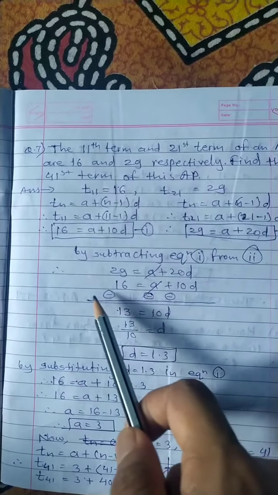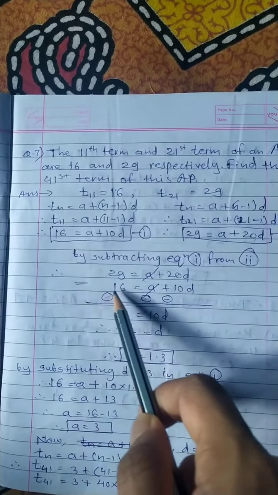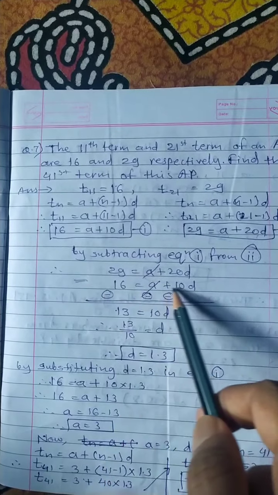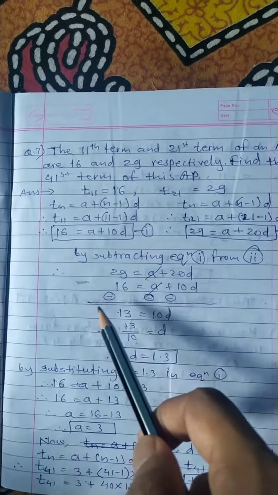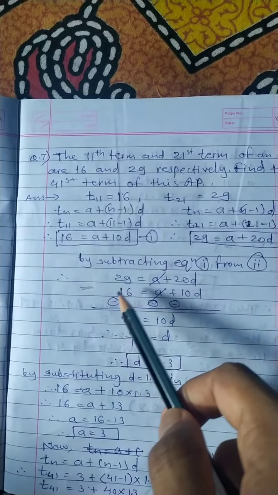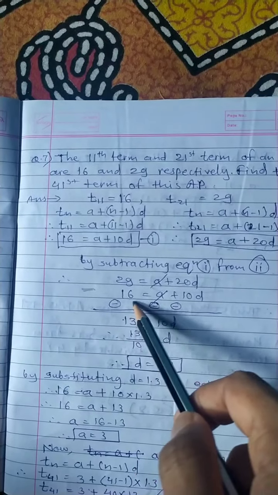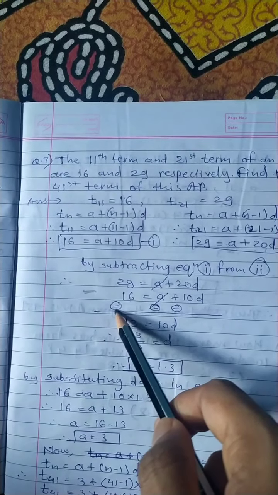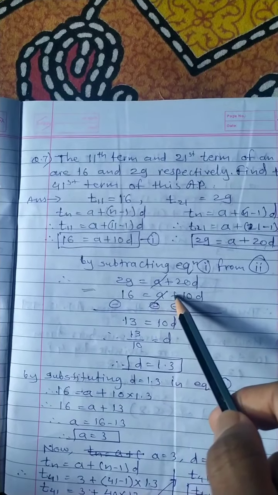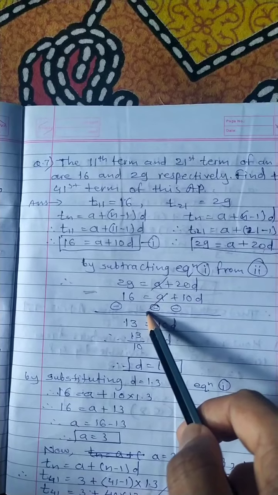In subtraction we change the sign of all the terms which are given in the second equation, that means we change the sign of every term of the second equation. 16 was positive, we made it negative, this was positive, we made it negative, this was also positive, we made it negative. So a and negative a cancel.